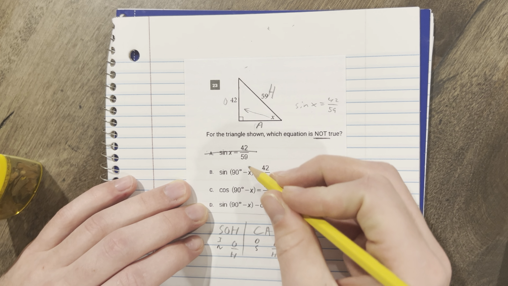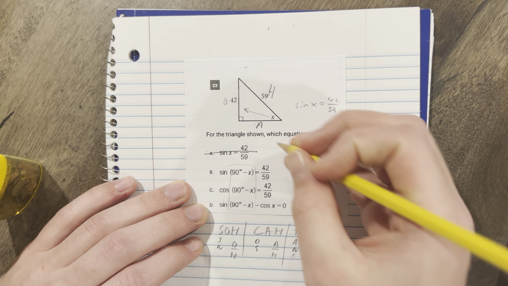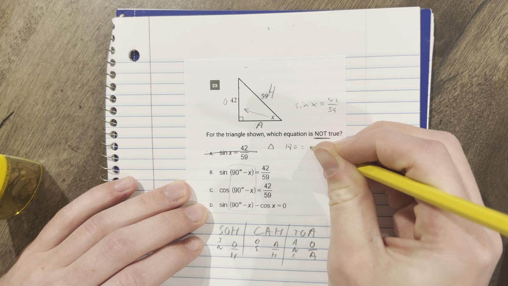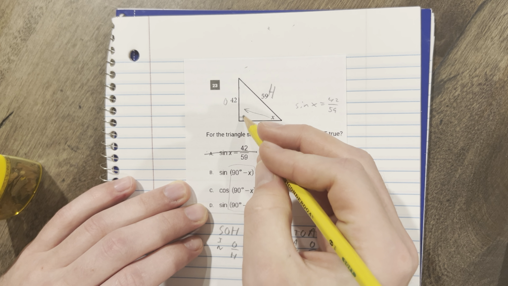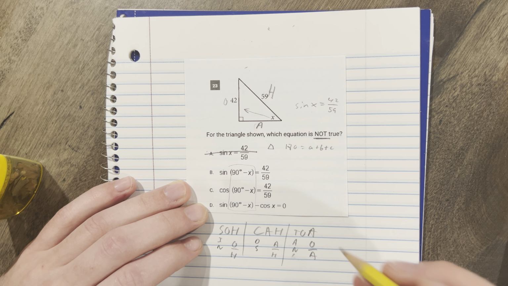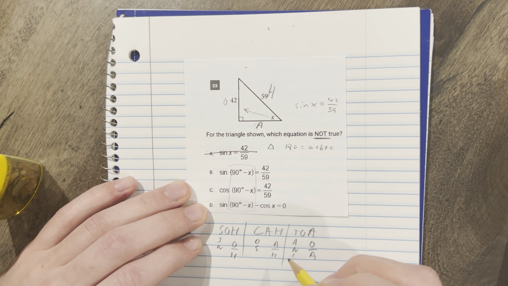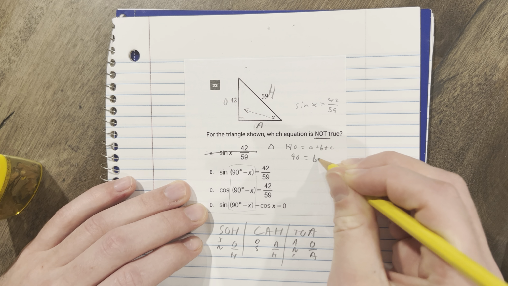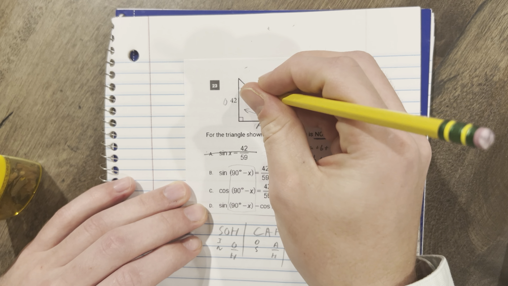equals 42 over 59. Now the rest of these have this 90 minus X, so it's important to remember that for a triangle, we have 180 equals the sum of all of our angles. So if we have angle A plus B plus C, for example, then 180 equals the sum of all of them. But we know that this is a right angle, so it's 90 degrees, which means, let's say A is our right angle here, that means we have 90 equals B plus C. We already are calling this X, okay, so let's say we label our angles like we were talking about.